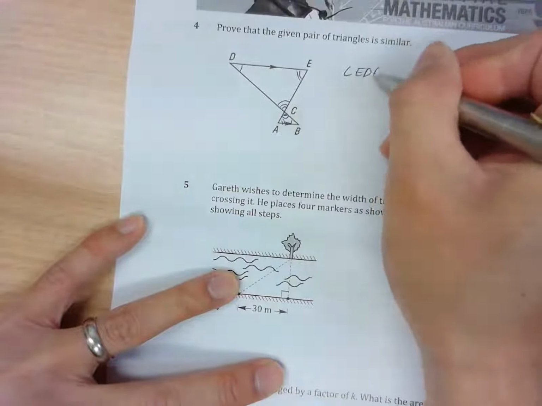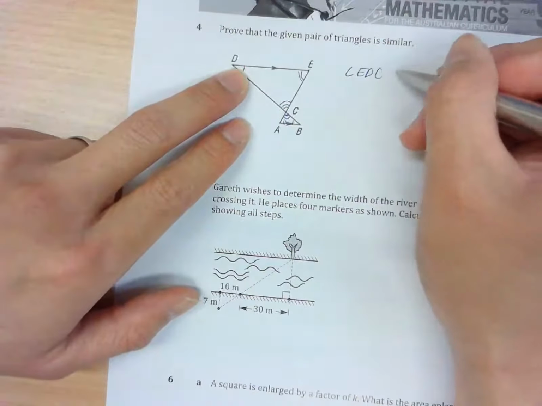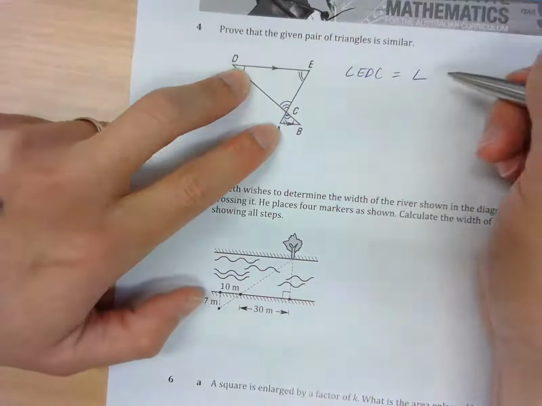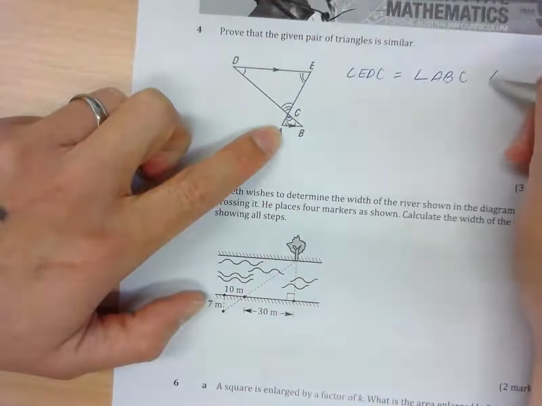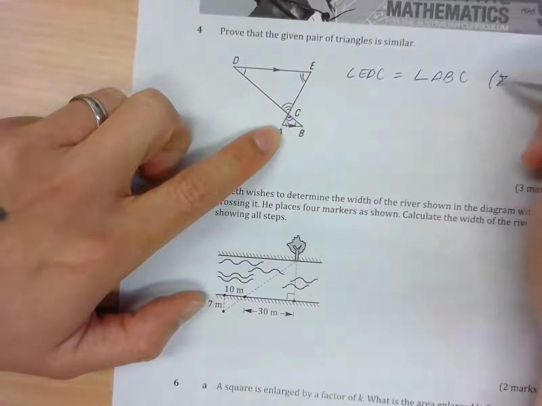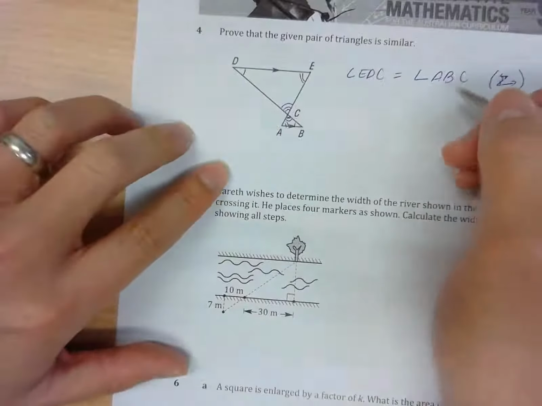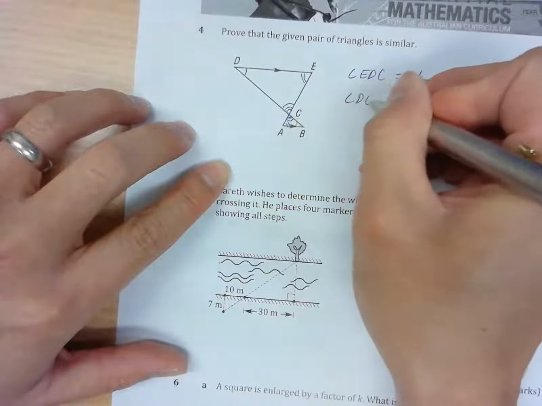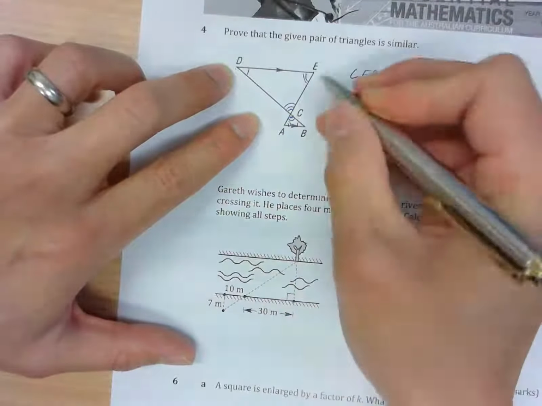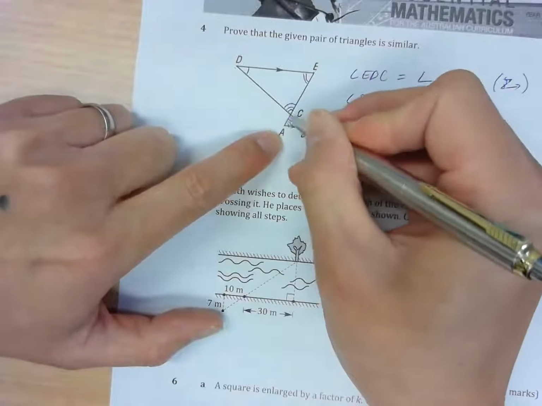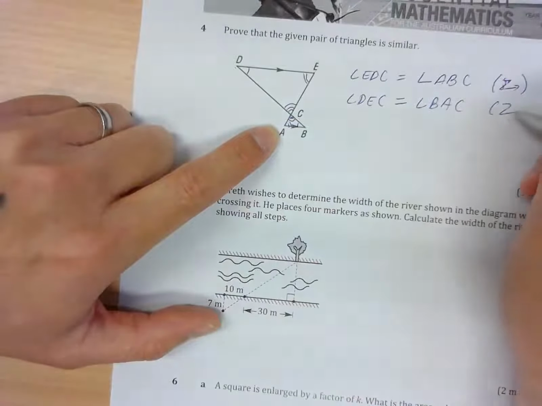Angle EDC, that's that angle there, is equal to angle ABC. And the reason is the alternate angle rule. Okay, doing the same thing, angle DEC, so that's this angle in here, is equal to angle BAC, which is that angle in there, angle BAC. Same rule.